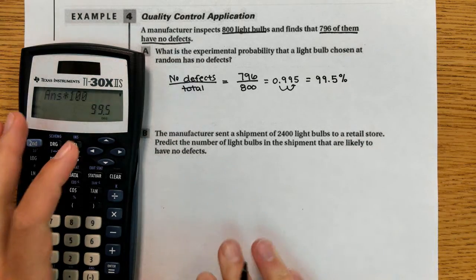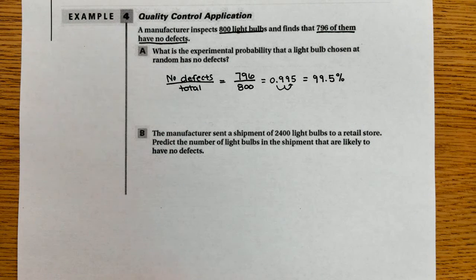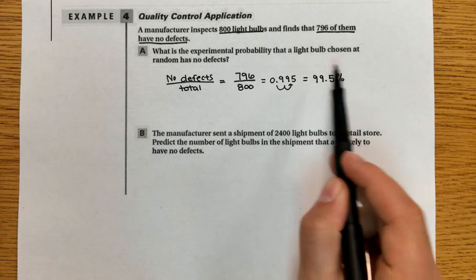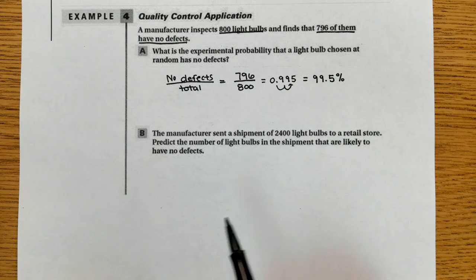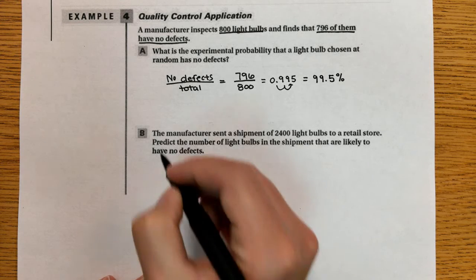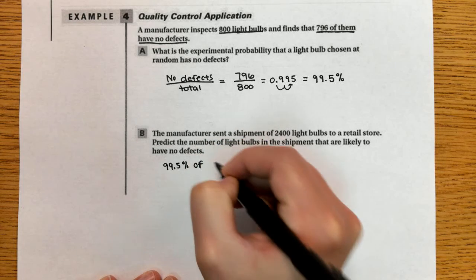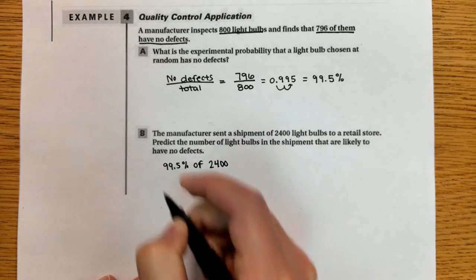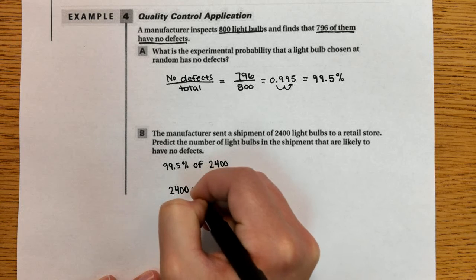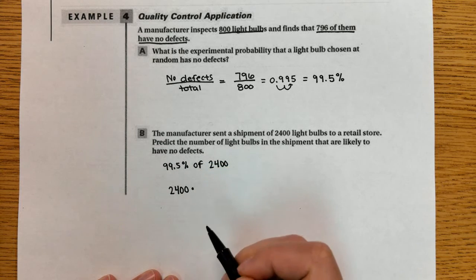99.5%. For part B, it says the manufacturer sent a shipment of 2,400 light bulbs to a retail store. Predict the number of light bulbs in the shipment that are likely to have no defects. So we're going to use what we got in part A, our percent, 99.5%, and multiply that by 2,400. So we're finding 99.5% of 2,400. So we're going to take 2,400 and multiply it by the decimal form of this percent.